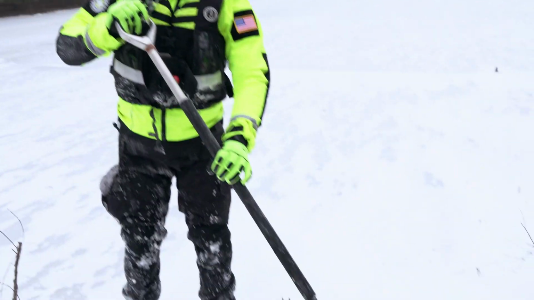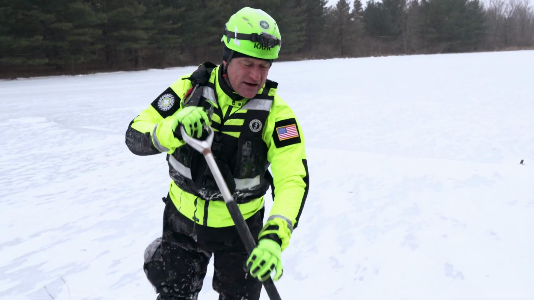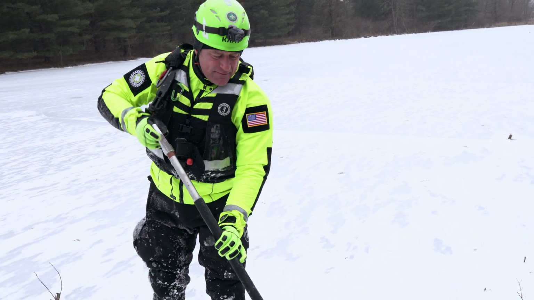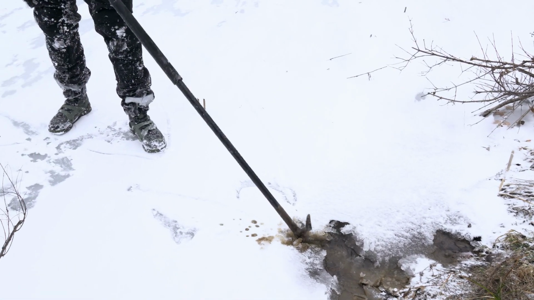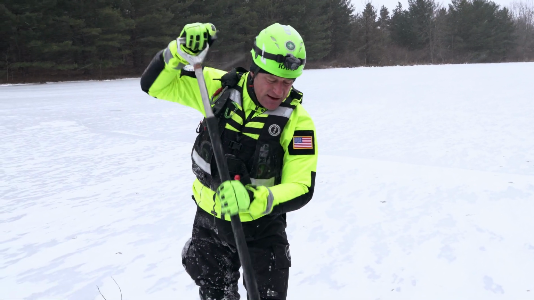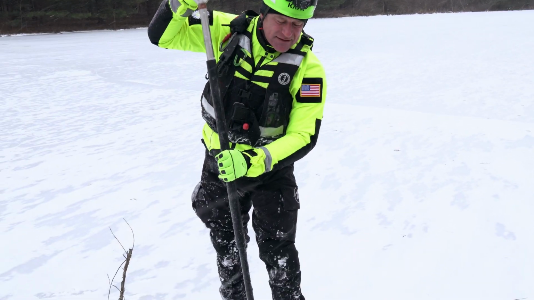We already identified, out here at the edge, this is a good example of slush. That's really, really weak right there. Oh, it's kind of intermixing. You can see how readily that can be brought up and chopped through, and then all of a sudden we start hitting some thicker portions within about 2 feet of the bank. And now we're immediately into solid ice.